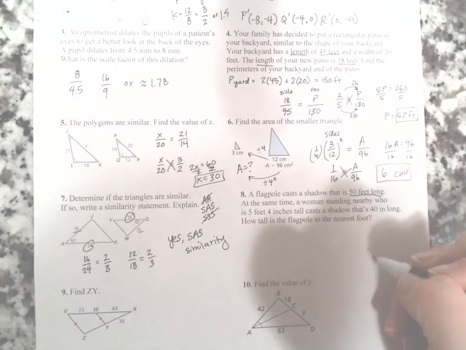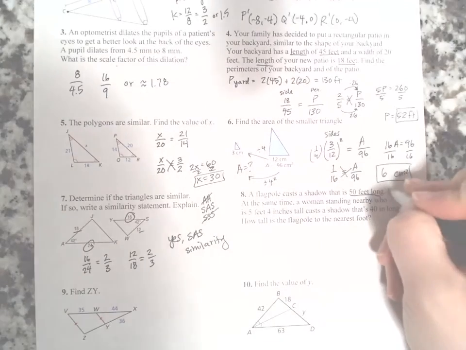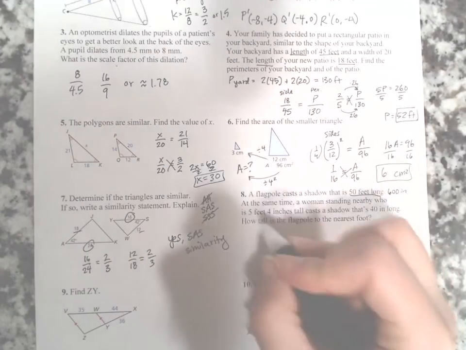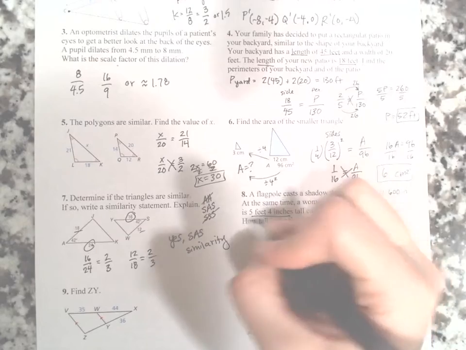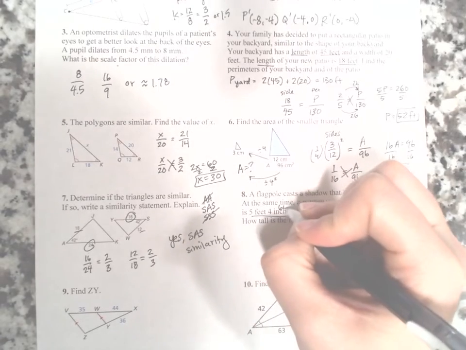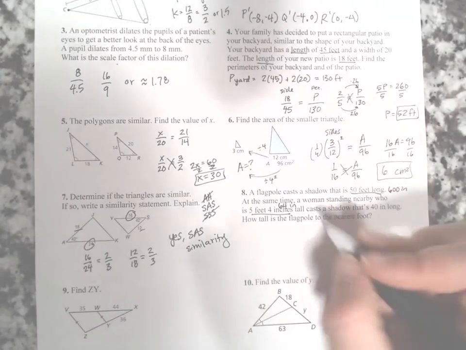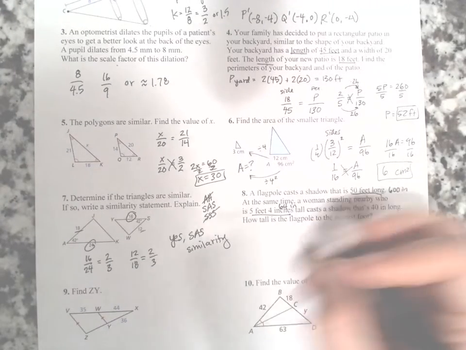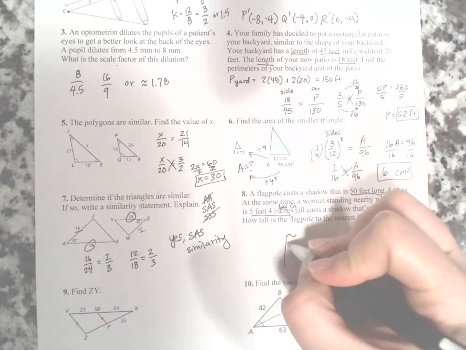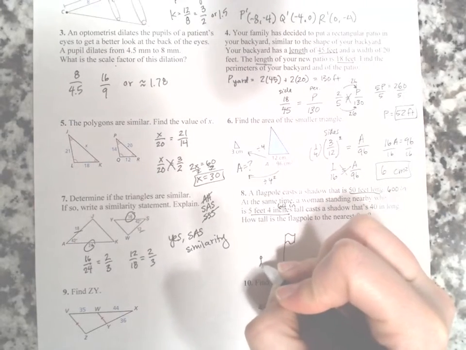So multiply 50 feet by 12 inches per foot, so that one is 600 inches. 5 foot 4 inches, that's 60 inches, plus 4, so that's 64 inches tall, and her shadow is 40 inches long. So we're going to figure out the height of the flagpole. So we've got a flagpole and a person.